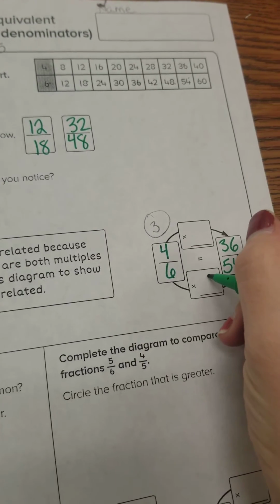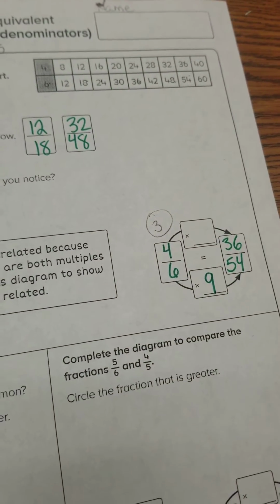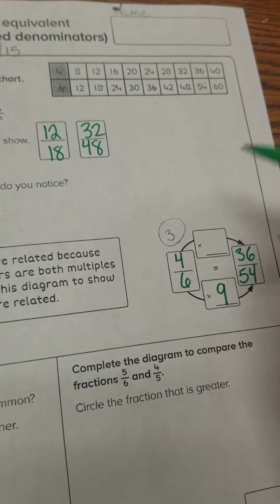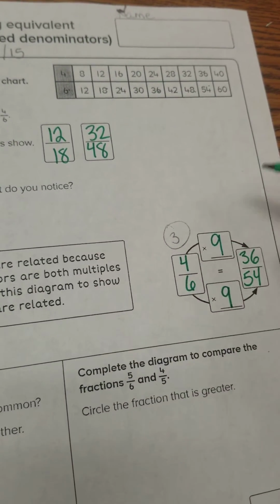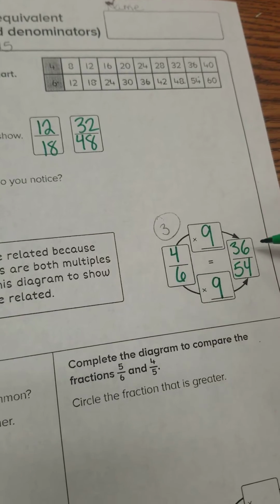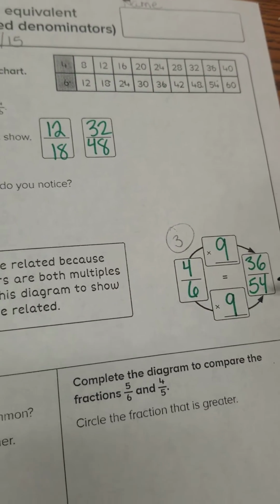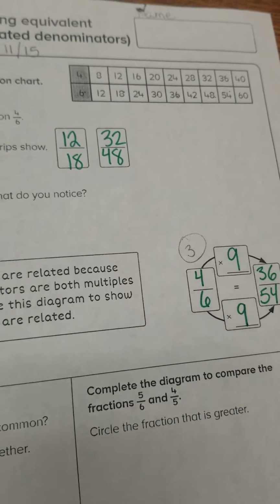So they would know that 6 times 9 is 54, and we tell them whatever they do to the denominator, they have to do to the numerator, and they check it to make sure it's correct. So 4 times 9 is 36, and that's this fraction here, 36/54, and that is how they're related.